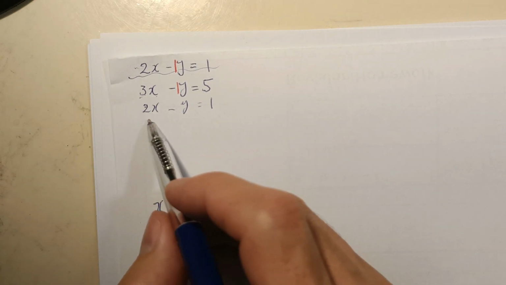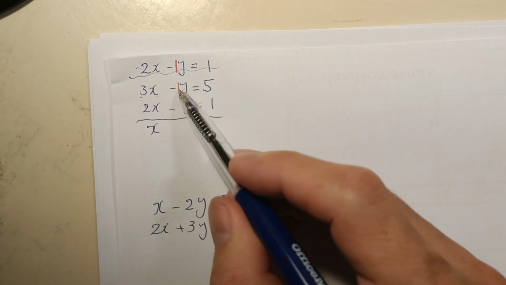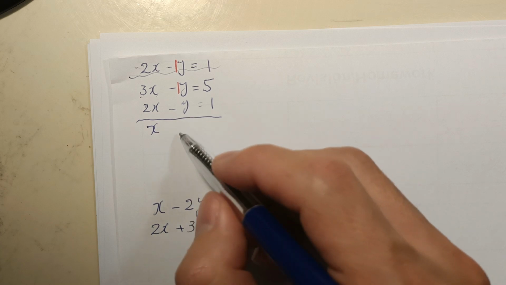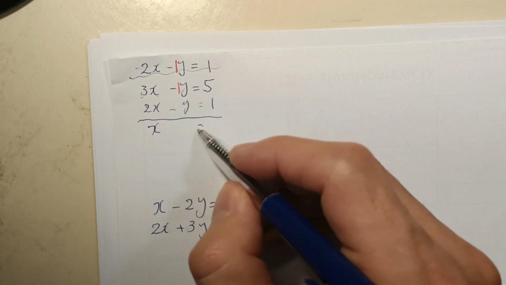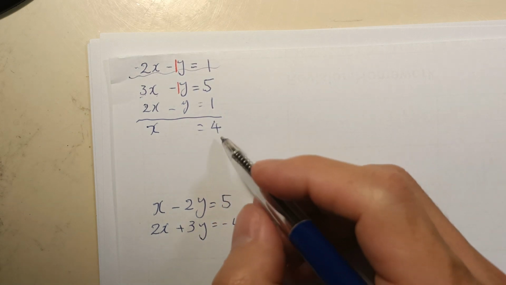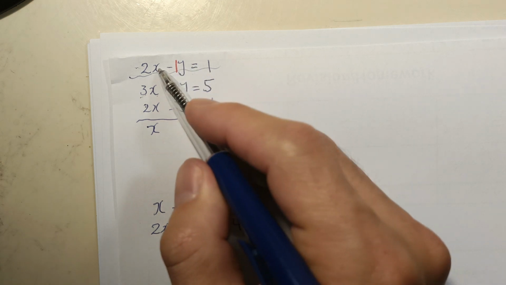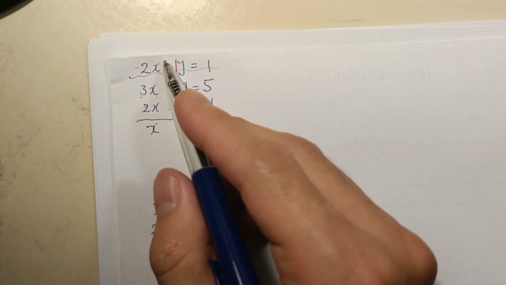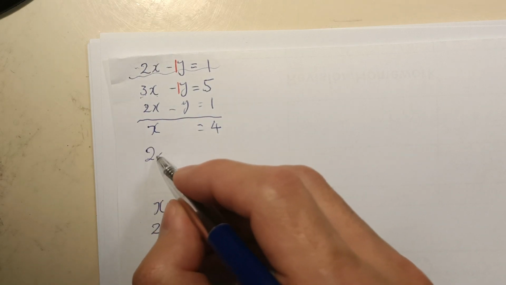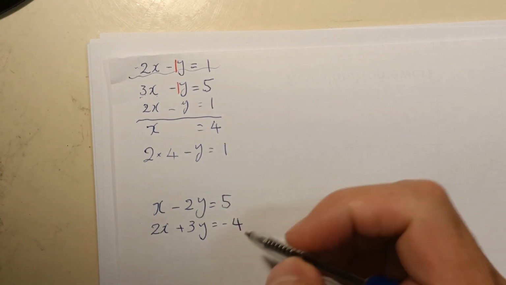5x take away 2x is 3x. Minus y take away minus y is cancelled out. 5 take away 1 is 4, right? Then you put 4 instead of x here, whichever, but I will put this one here. 2 times by 4, take away 1 equal 1.